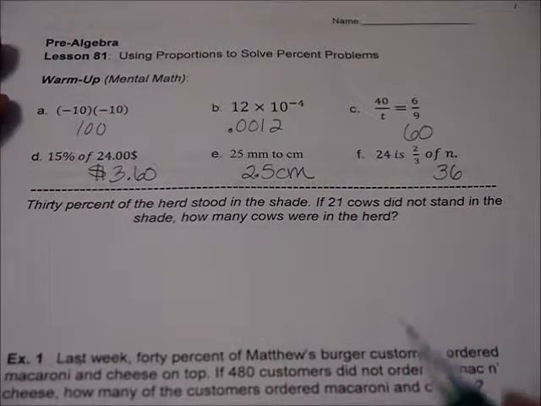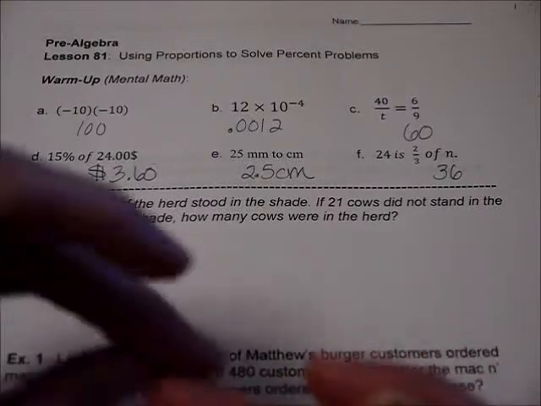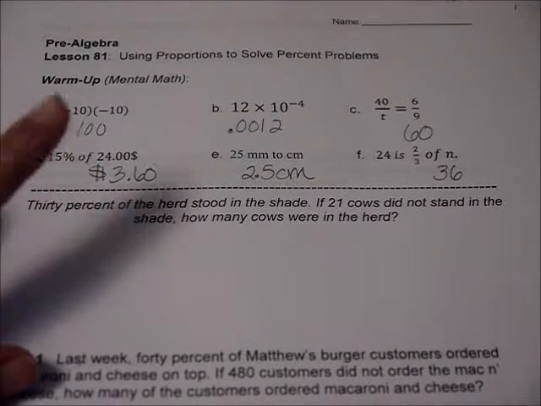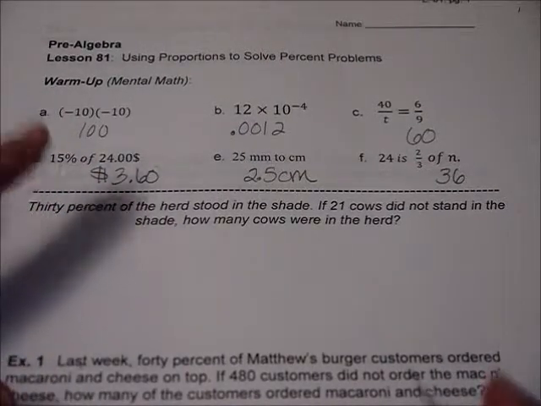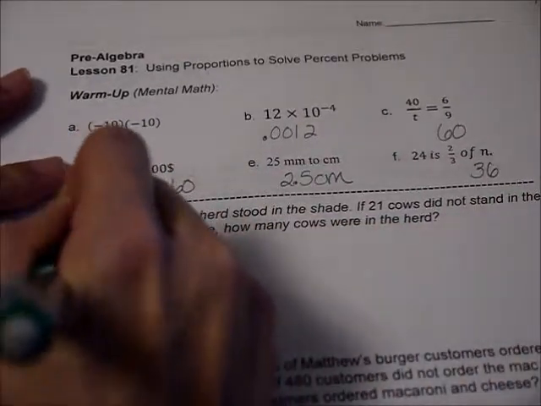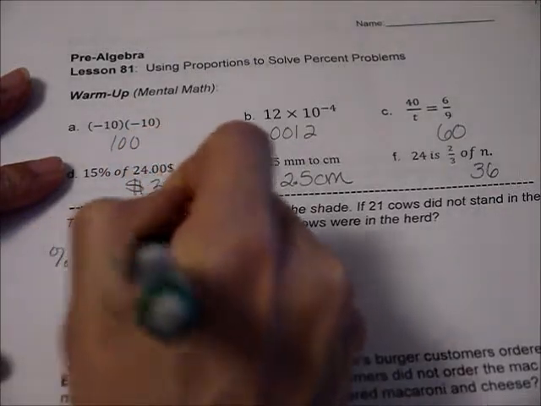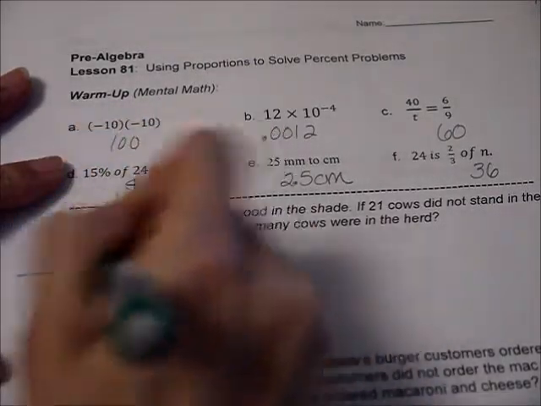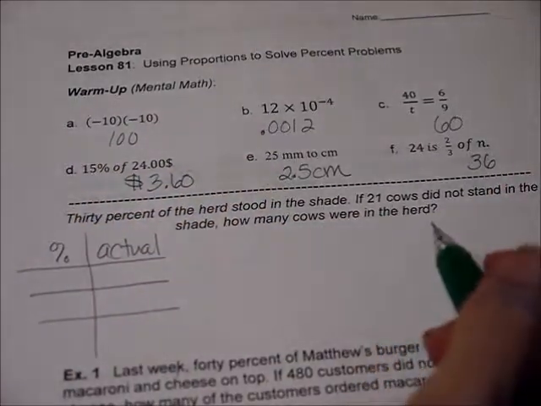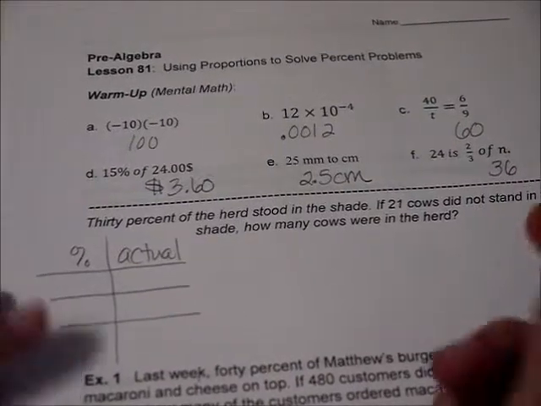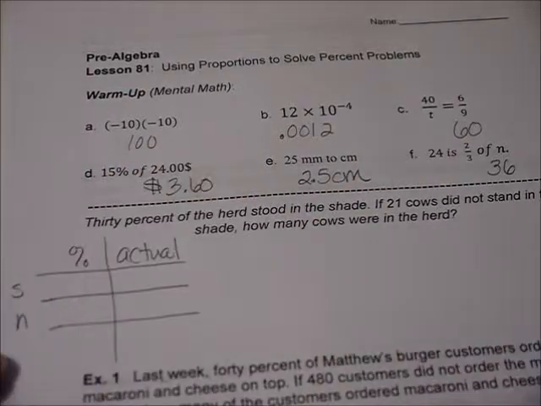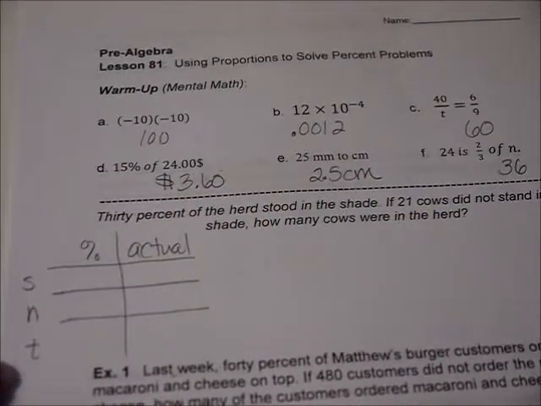Okay. So this is just like all the ratio problems we've done. In this case, we're just doing a percent. So we either do percents, fractions, or ratios, but we make the same chart. So we could say percent, actual. Okay, and what are we talking about here? We've got a herd, we got cows, right? So we have some are in the shade and some are not in the shade. So let's say S for shade, not in the shade, and T for total, okay?